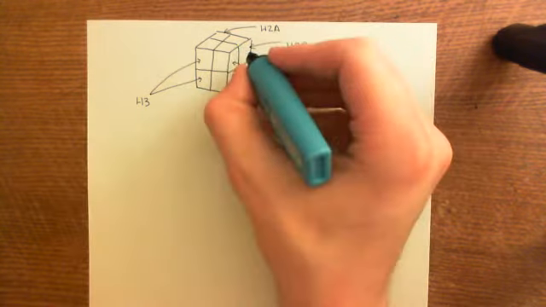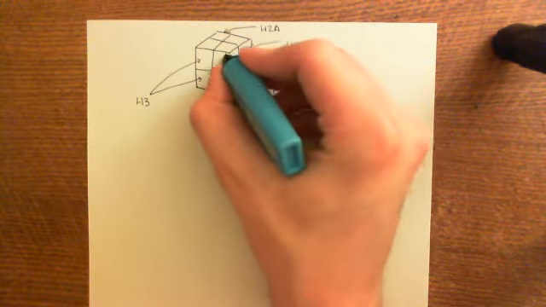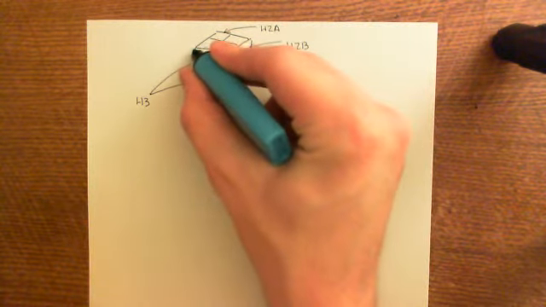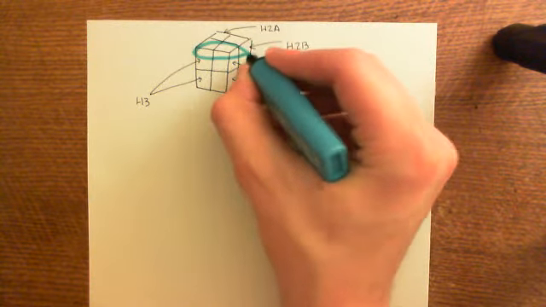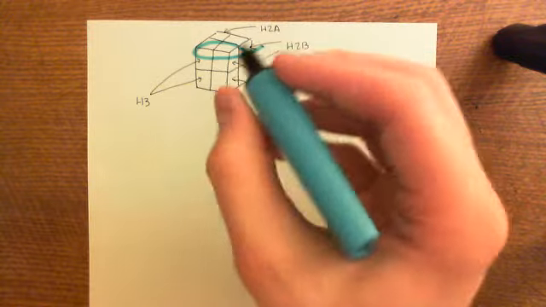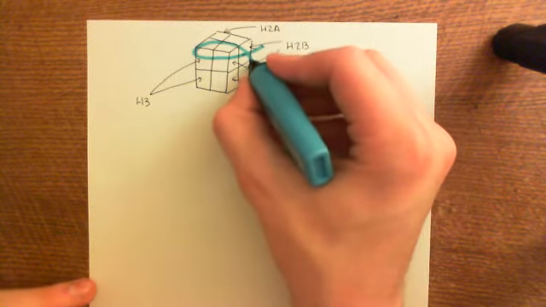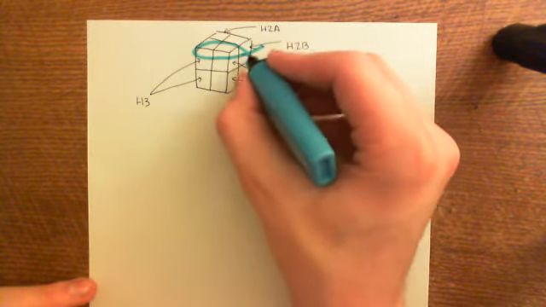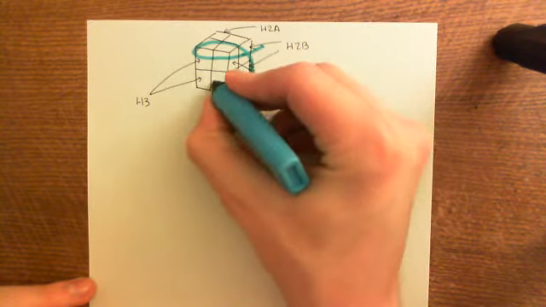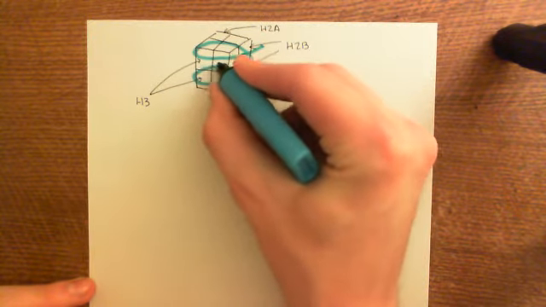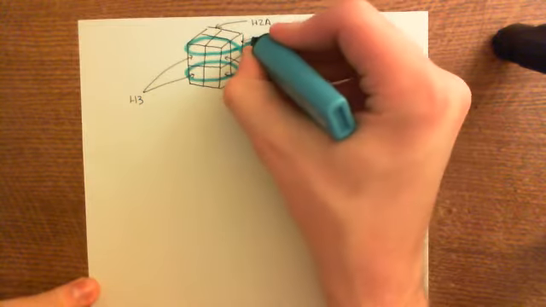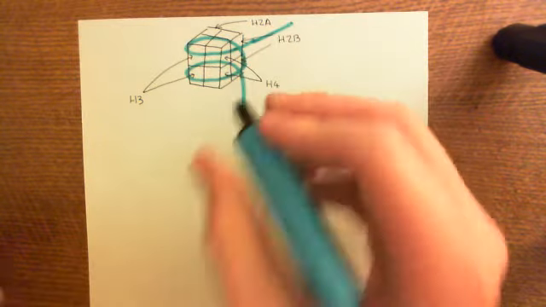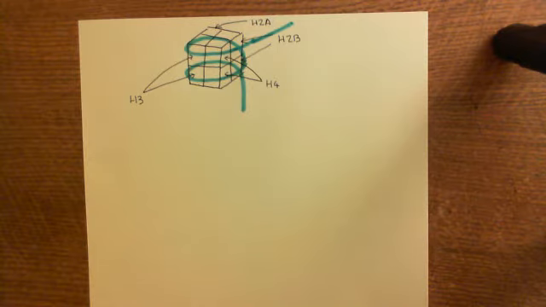And let me show you this. So the DNA is going to start here, and it's going to wrap itself around the histone, like so. And it's going to wrap itself around twice. So it's wrapped itself around once now, and it's going to wrap itself around again. And it's going to come out like this, and then it'll go off. So here's the start, here's the finish. So it wraps around the histone twice.